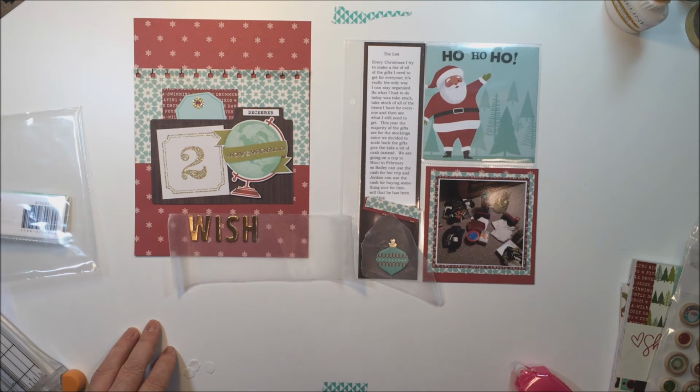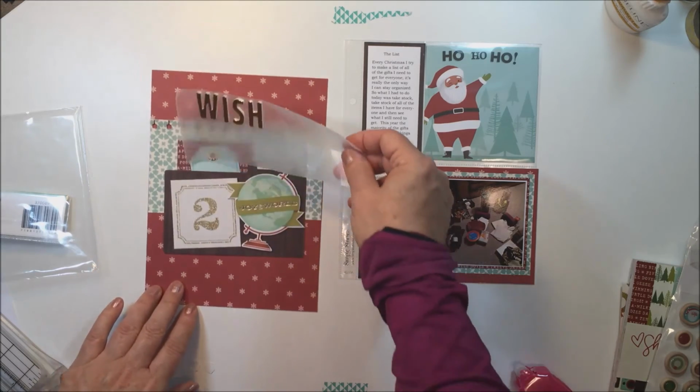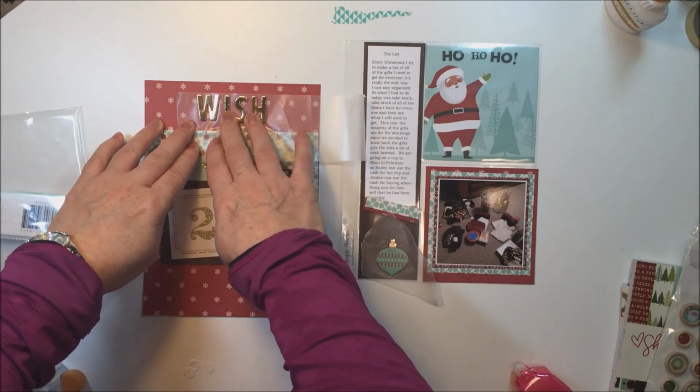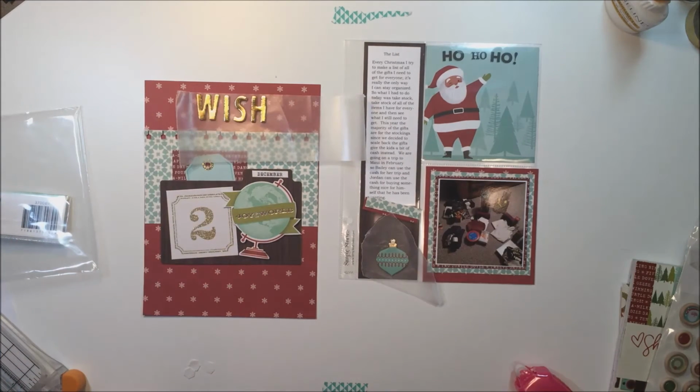Yeah, so that just says wish. So I'm going to end up putting the alphas at the top, so it says wish there, and then I'm going to put some letters over by Santa's hand on the right side where it will say list. So the idea is that it will say wish list, and then the journaling is about the list. So everybody has a wish list at Christmas, right?